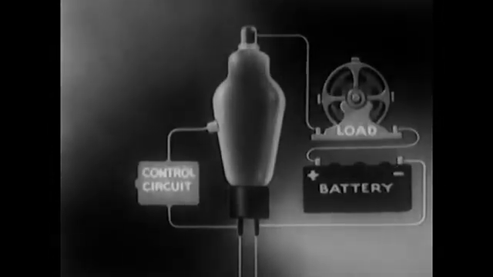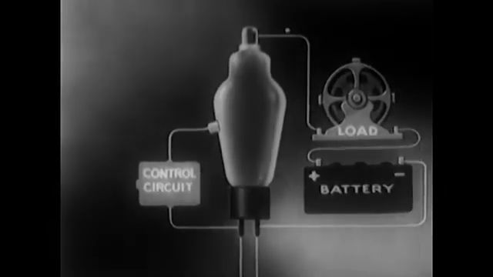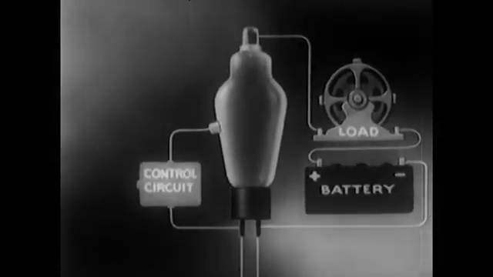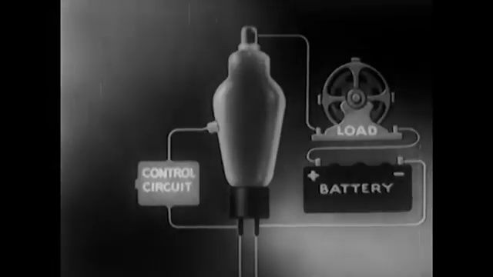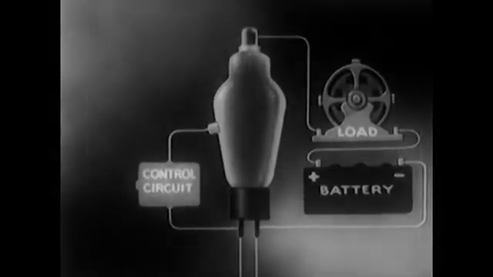This diagram illustrates one of the principal mechanisms of electronic control. We use the grid here not to amplify a weak signal, but to control the flow of power to a machine.